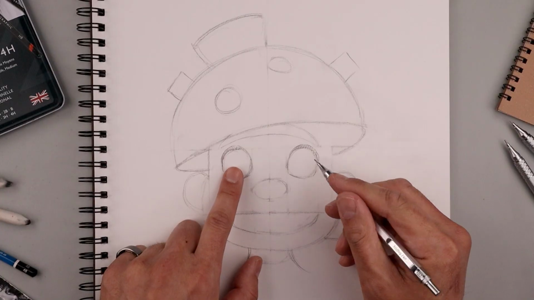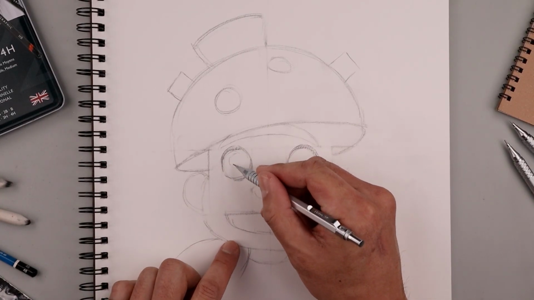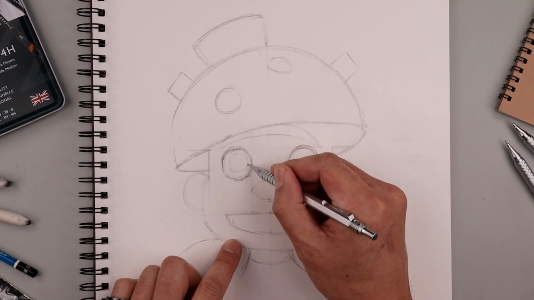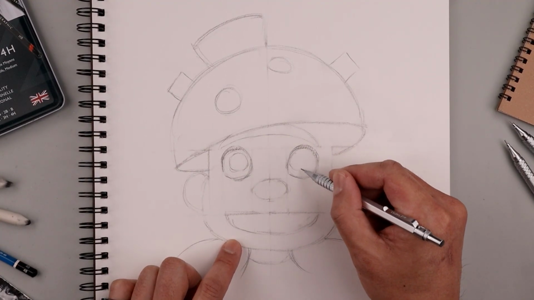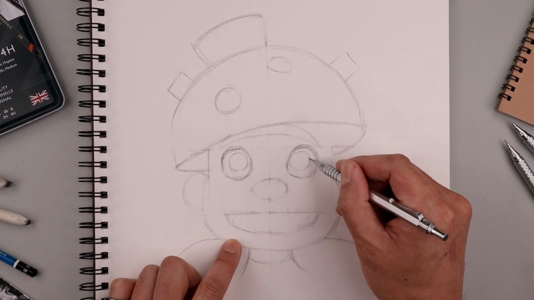Now with the iris and pupil, we're going to draw a circle on the top. I'm going to get the right size first, so right here. Just going to lightly sketch that in, and do the same thing on the right. Just going to pull this towards the inside a little bit.